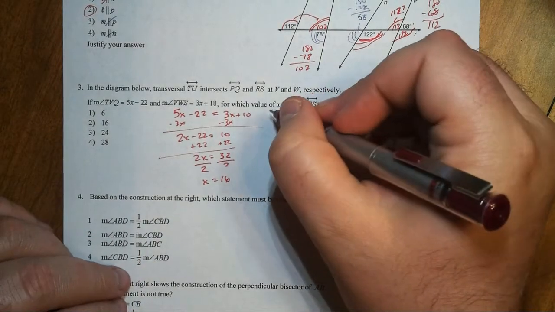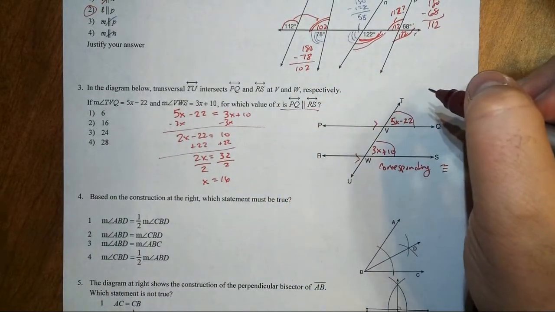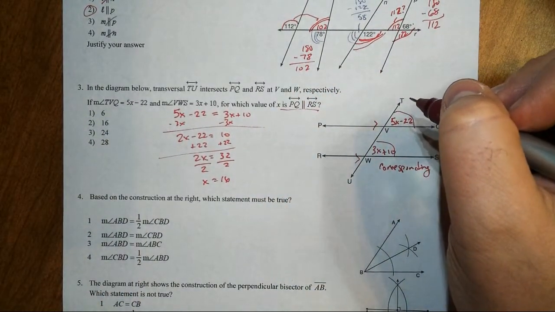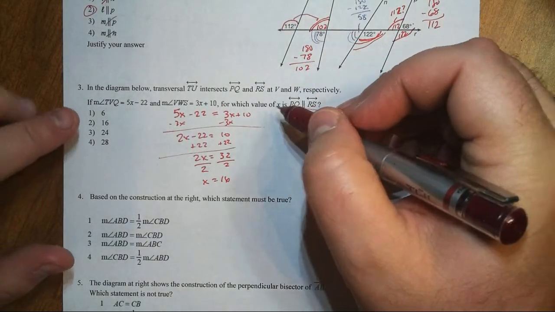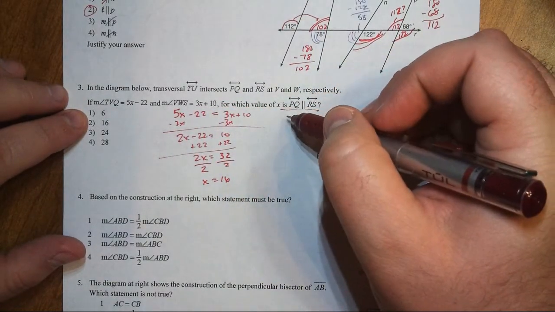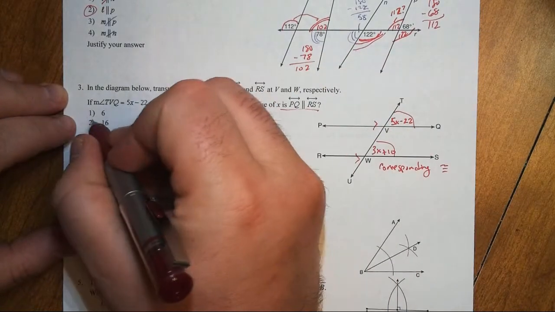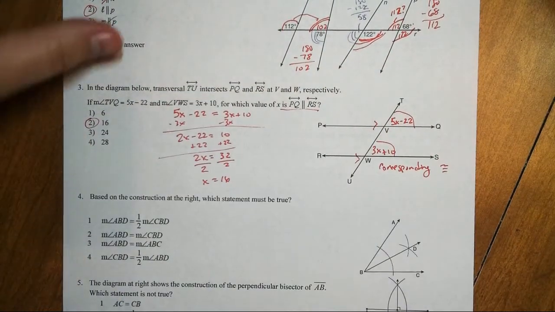Now go back and read the question. It says find the value of x. Sometimes it will specifically say, like, what's the measure of TVQ or VWS? So make sure you just double check. Does it want you to plug in, or can you just use this answer? And here we can use the answer.